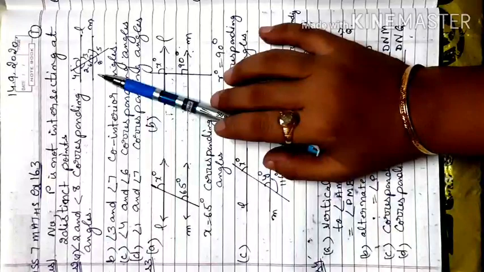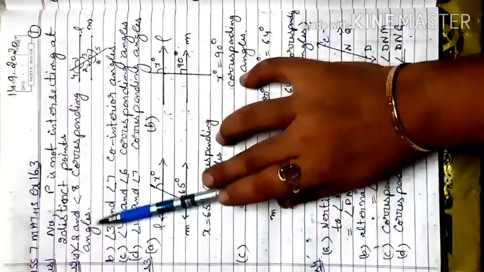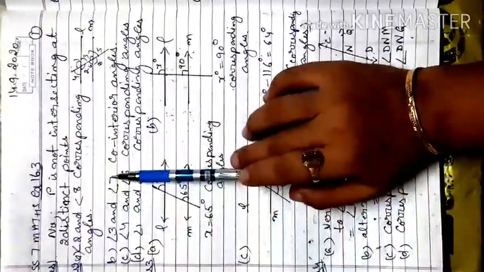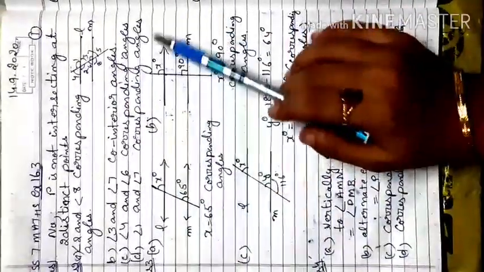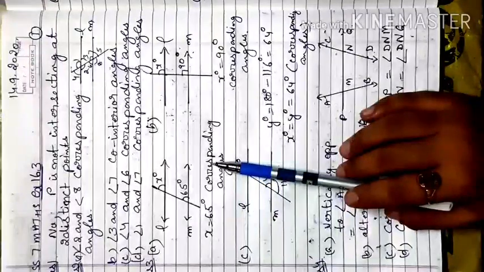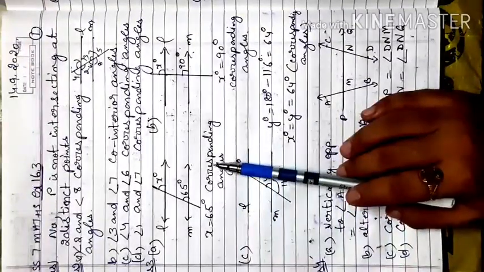You have to just write the corresponding angles. Angles 2 and 8 are corresponding, 3 and 7 are co-interior angles, 4 and 6 are corresponding, and 1 and 7 are corresponding angles. In your question number 3, you have to find the value of x and y.